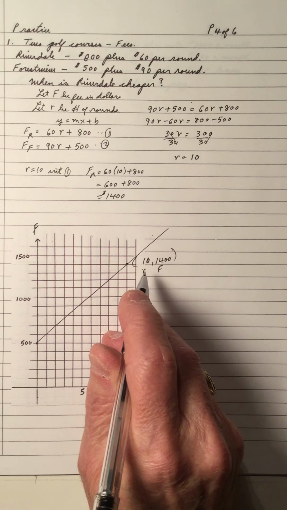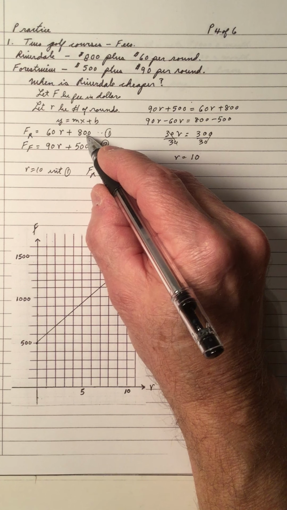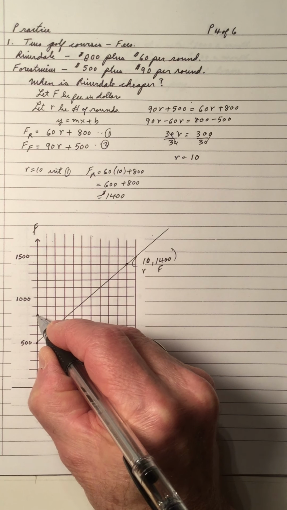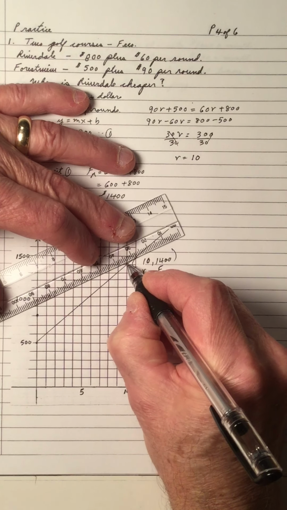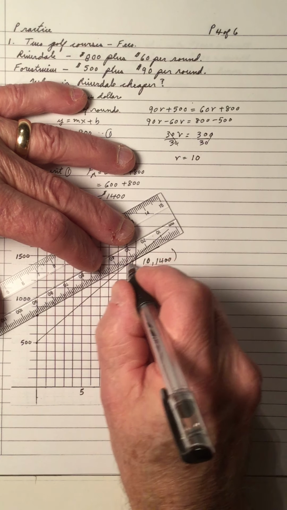And the other equation starts off at 800, which is right here, and it goes to the same point. So if it goes to that same point, there it is.